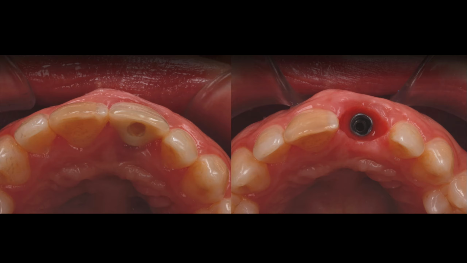And if we see, she has an implant, a badly positioned implant, by the way, and a tooth and the rest.